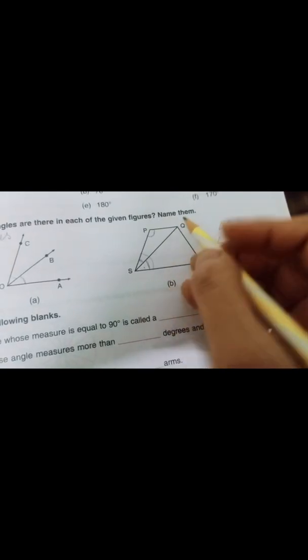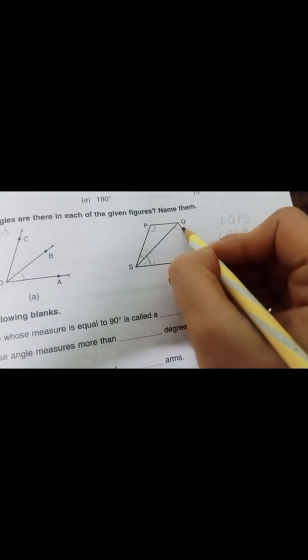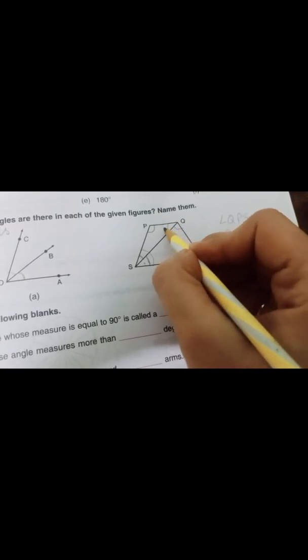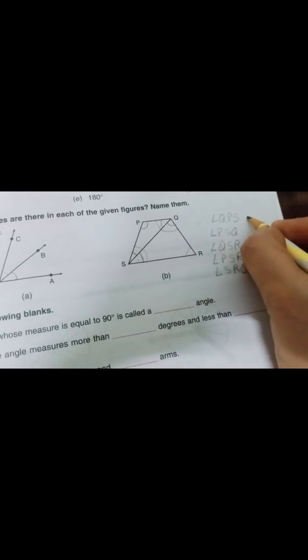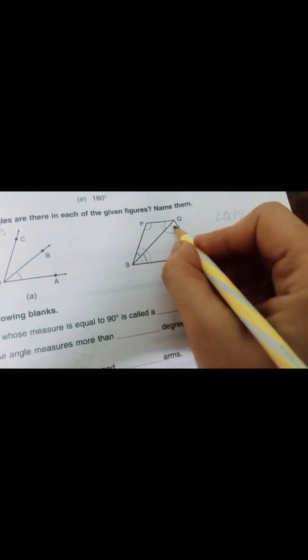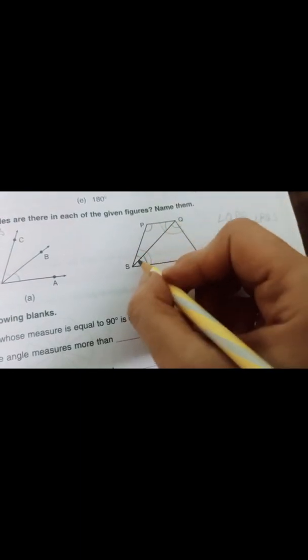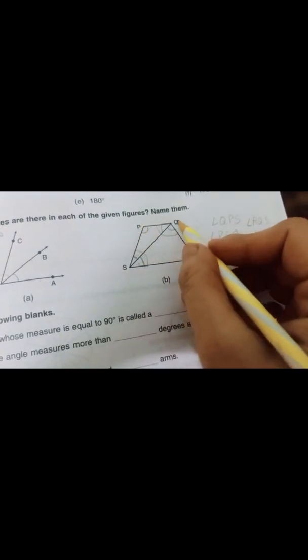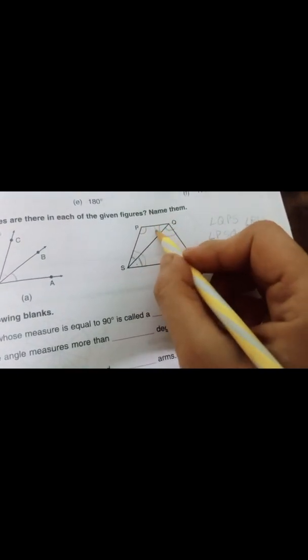Now in this also we have one angle here, second angle and the third angle. So here I am writing RQS, this angle. Then PQS, then PQR, this full angle.